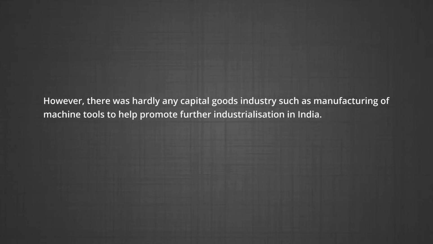However, there was hardly any capital goods industry such as manufacturing of machine tools to help promote further industrialization in India. So, like agriculture, India did not do well to develop its industrial base.